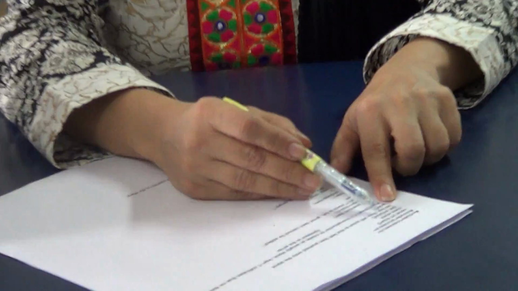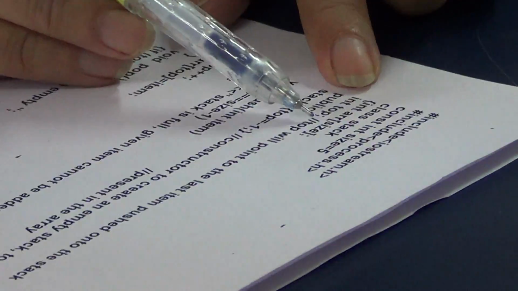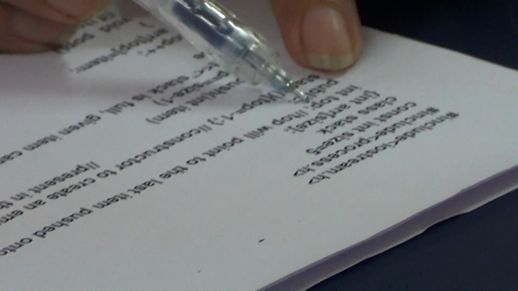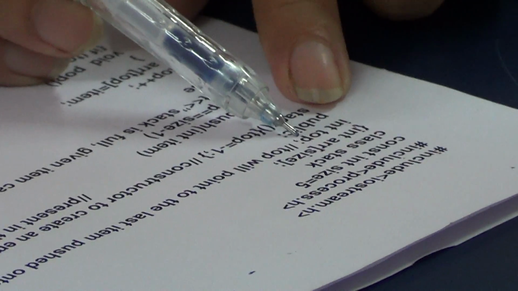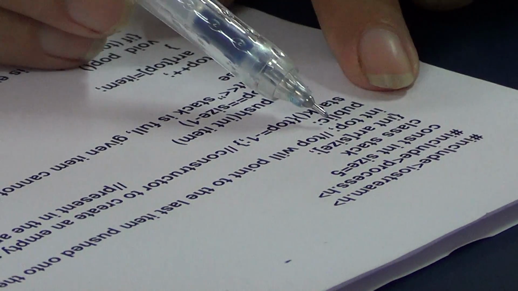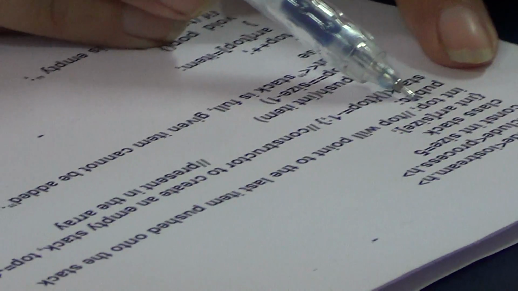Now let us see a very simple program on the working of the stack in which I created a stack of size 5 of type integer. You can see here, this is a class stack in which we have defined an integer array of size 5 and one more data member, which is top, to keep track of the top index number of this array.